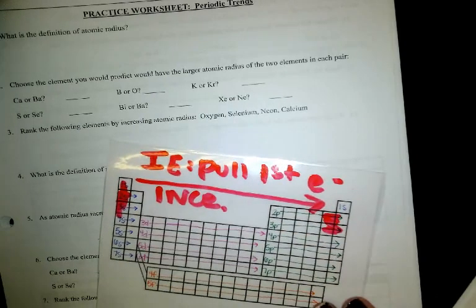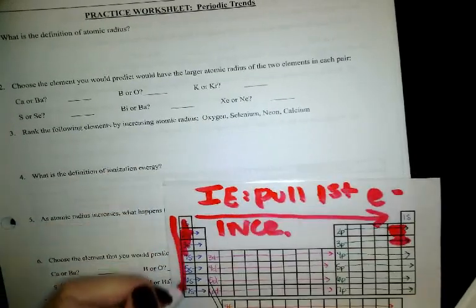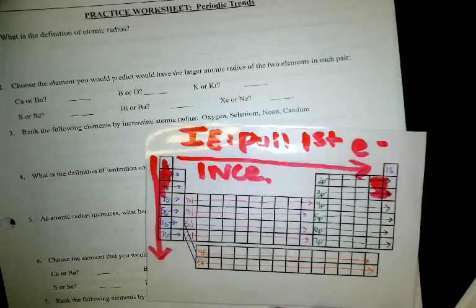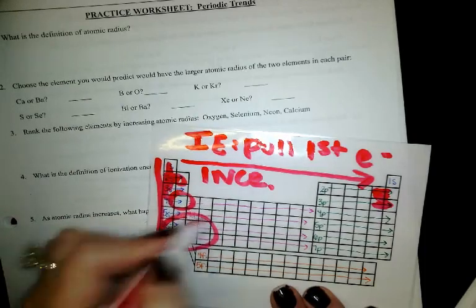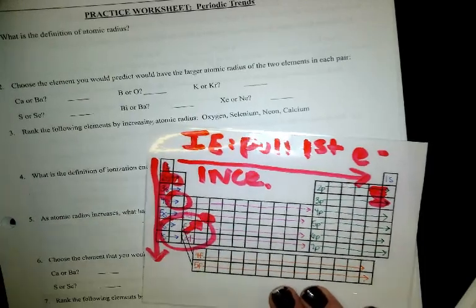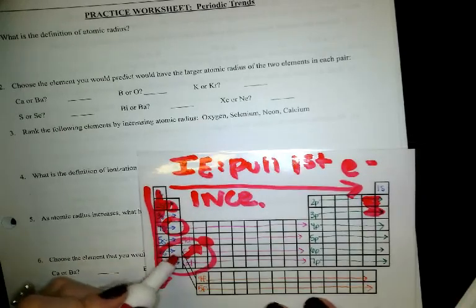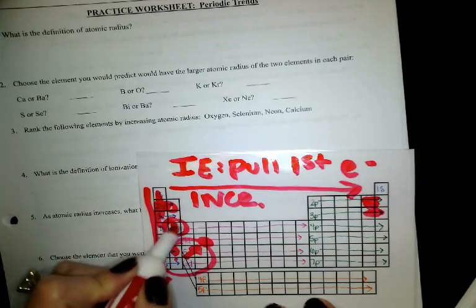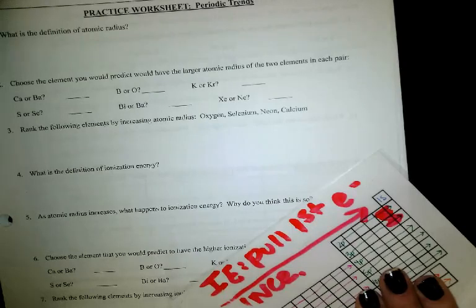Now, as we go down a group, ionization energy is going to decrease because we're adding those energy levels, right? They're getting bigger. My valence electrons are further away from the nucleus, okay? So it's going to be easier for me to take an electron from barium than from calcium, because calcium has 4 electron shells, whereas barium has 6, okay? So that's ionization energy: the amount of energy required to pull an electron.